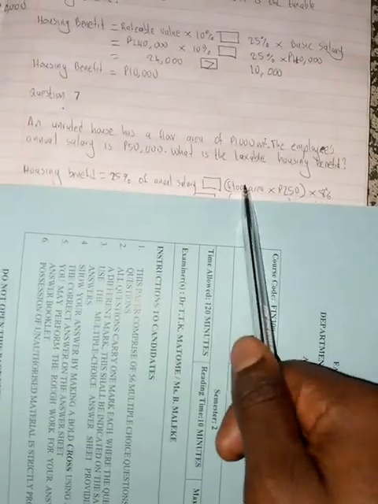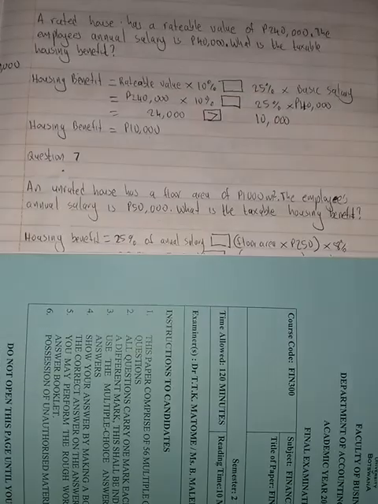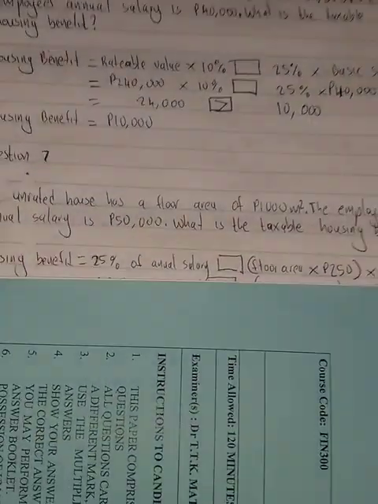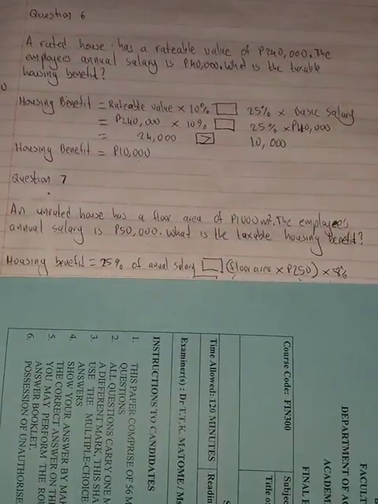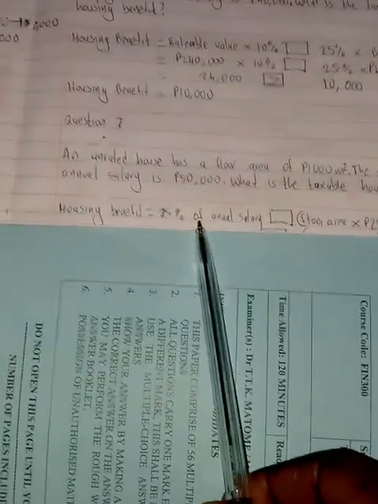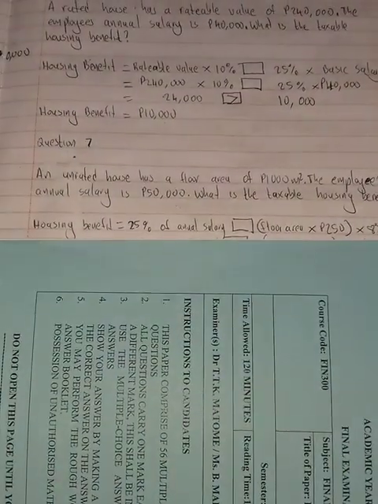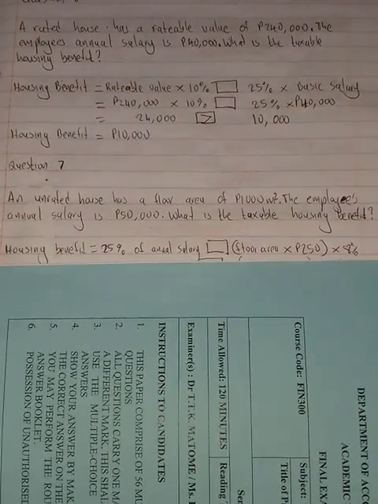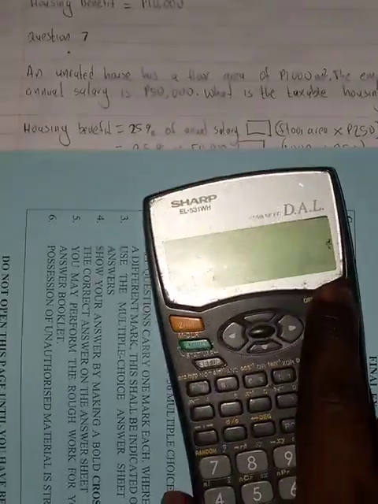Then we pick the lesser of the two. Take note of this formula. Please take note of it. We compare 25% of the annual salary with the floor area times 250 times 8%, and we pick the lower of the two.